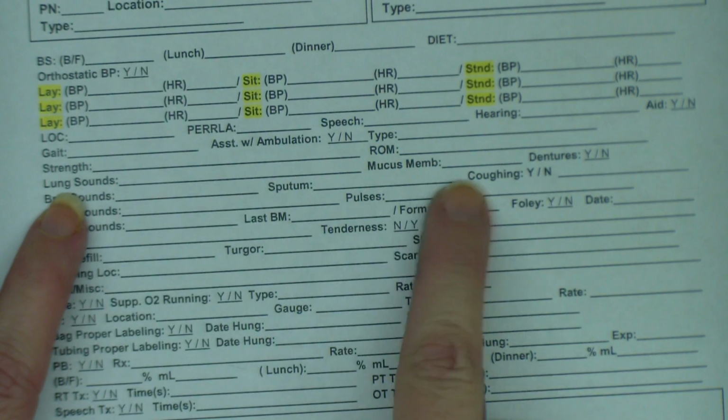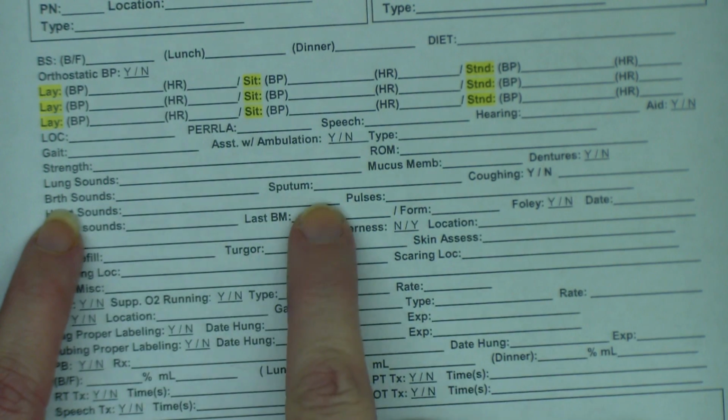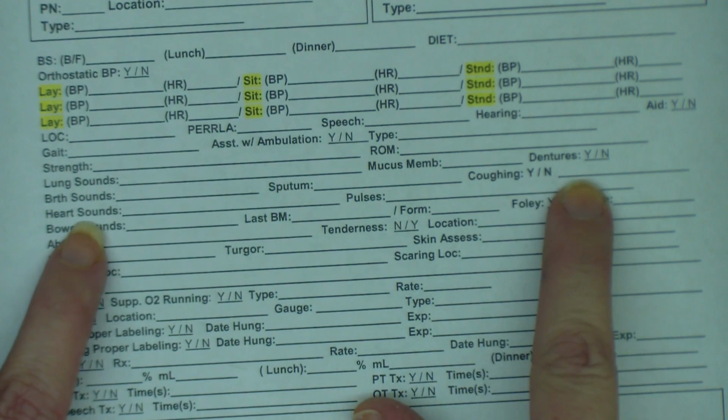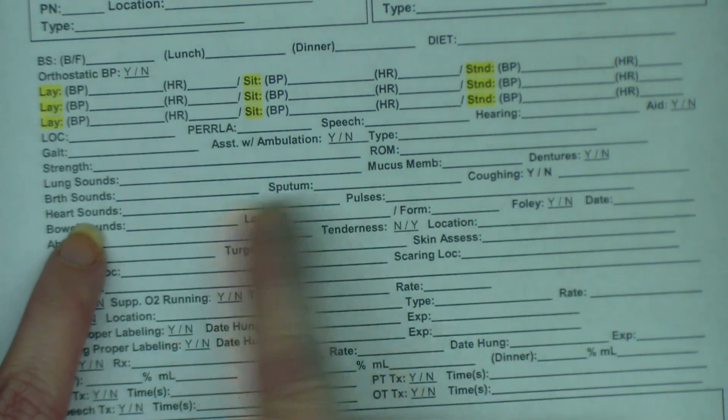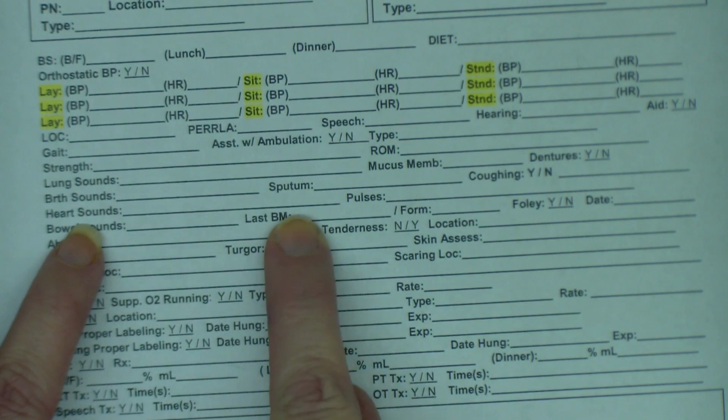Their lung sounds. Their mucous membranes. Are they wearing dentures? Their breath sounds. Is there sputum? Are they coughing? Is it a wet cough? Is it a productive cough? Is it a dry hacking cough? All that means something different as well. Am I hearing any heart sound?